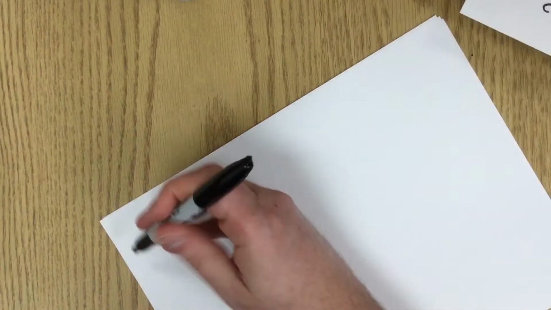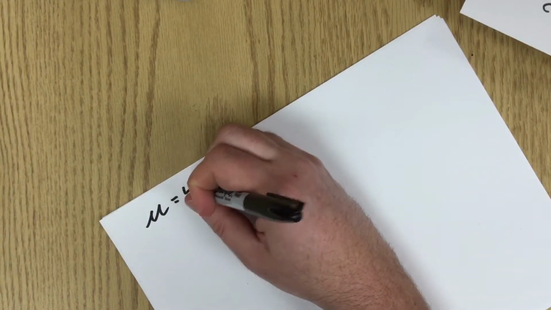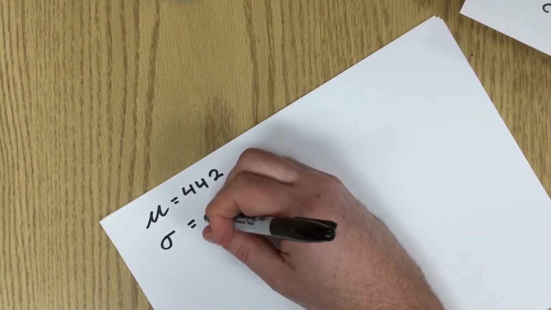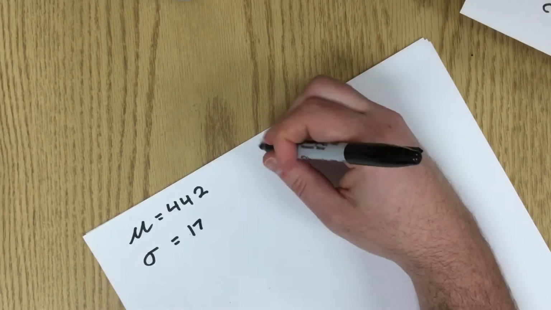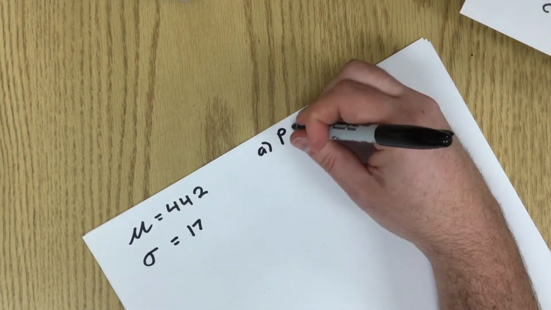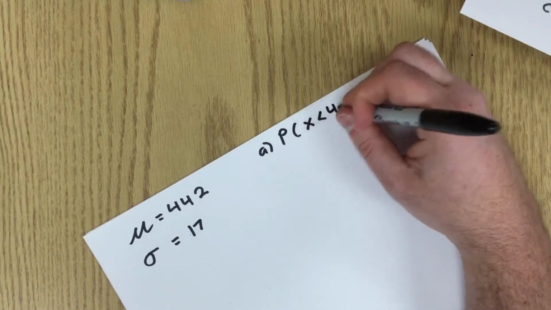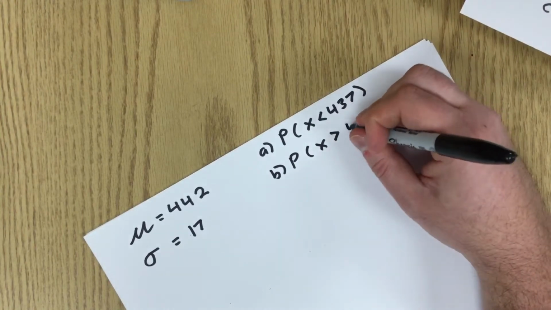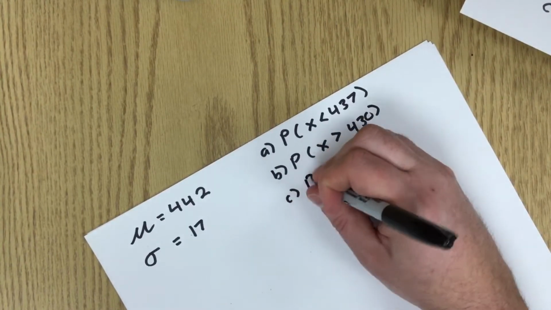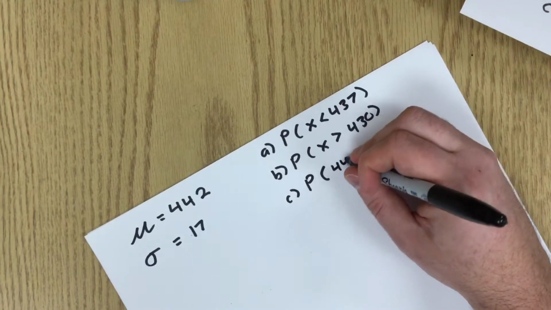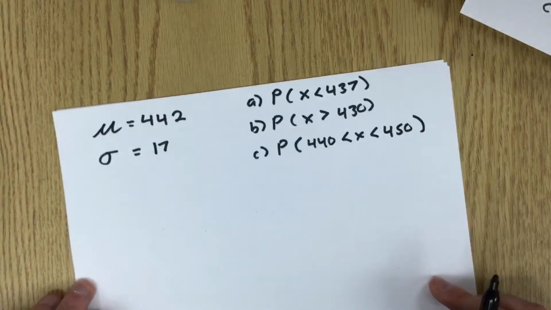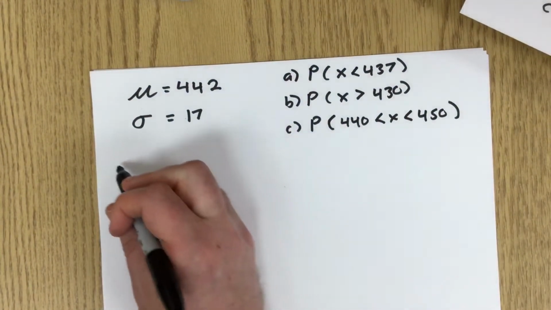Okay, so let's get some information out of this. We can see that the mean is 442 kilograms. The standard deviation is 17 kilograms. And what the questions are asking is the probability that X is less than 437, the probability that X is more than 430, and the probability that 440 is less than X, which is less than 450. And that is a much more succinct way of writing out the whole question.